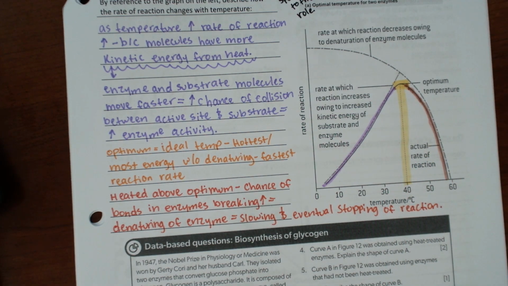Because once all your enzymes are denatured, they obviously can't do any of that reaction anymore, and so it stops.